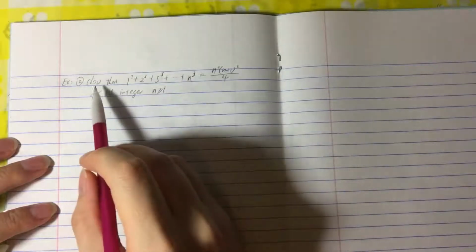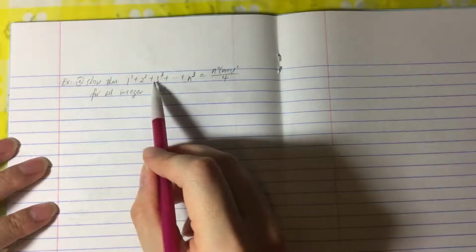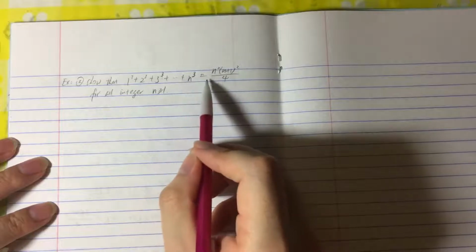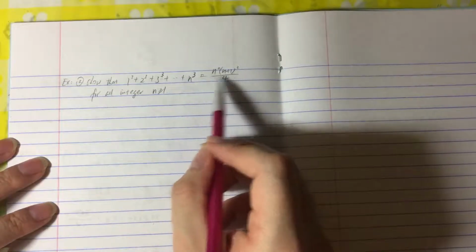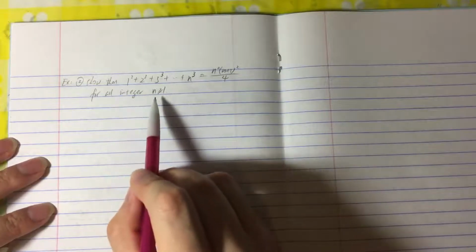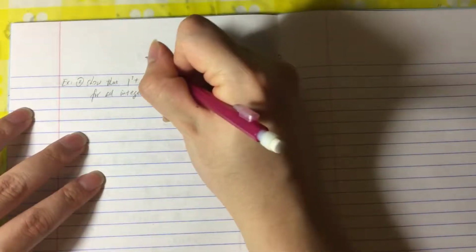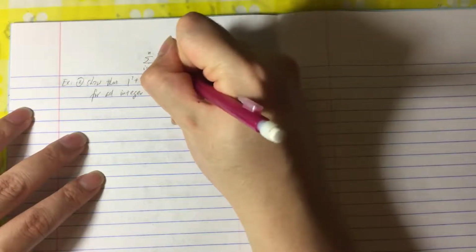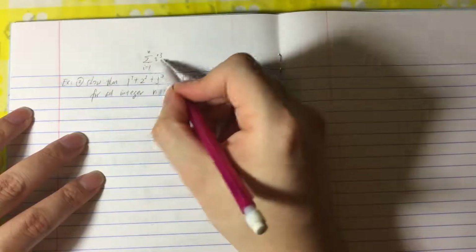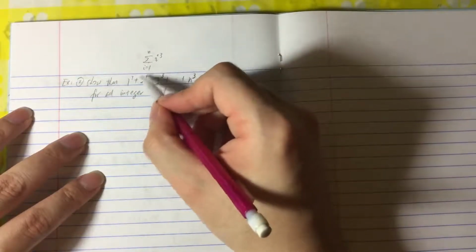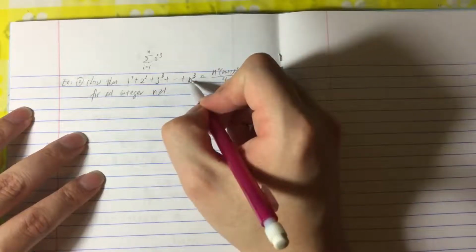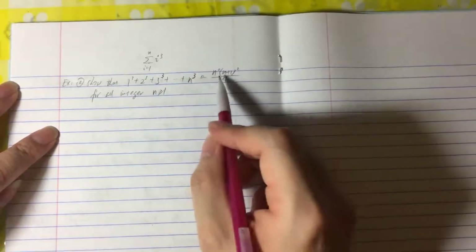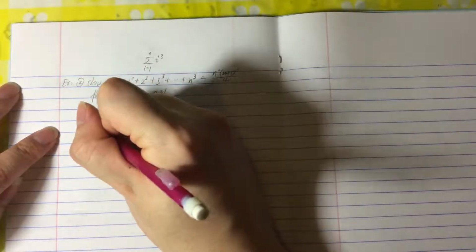Next example, show that 1 cubed plus 2 cubed plus 3 cubed plus ... plus n cubed equals n squared times n plus 1 squared over 4 for all integers n greater than or equal to 1. So first of all, let me rewrite the left side in sigma notation. The left side can be rewritten as the sum over i from 1 to n of i cubed. When i is 1, I get 1 cubed. When i is 2, I get 2 cubed. When i is 3, I get 3 cubed. When i is n, I get n cubed. That's the left hand side, and that's the right hand side. Proof by induction.